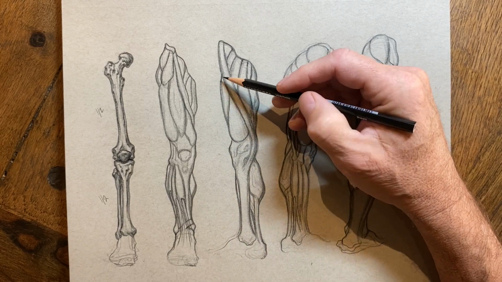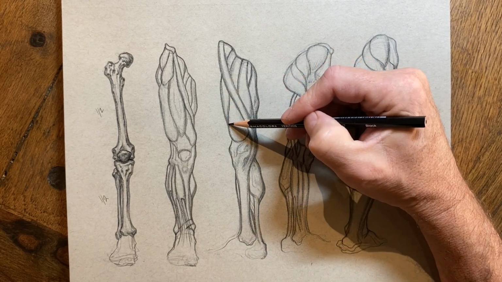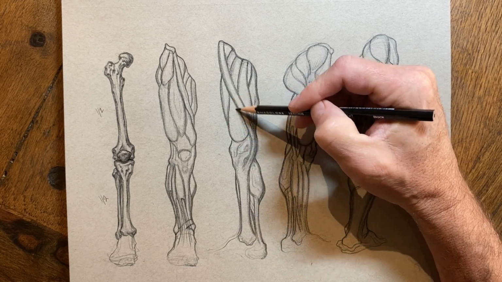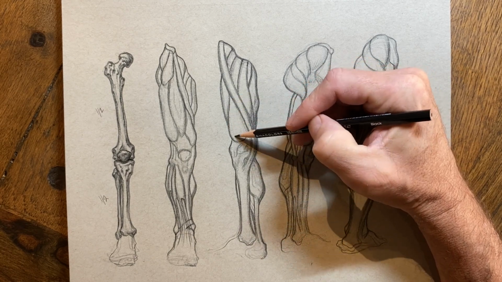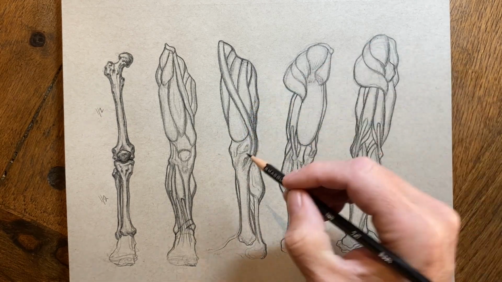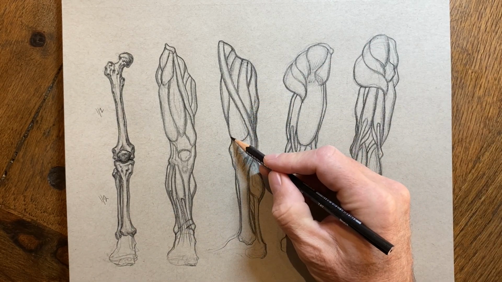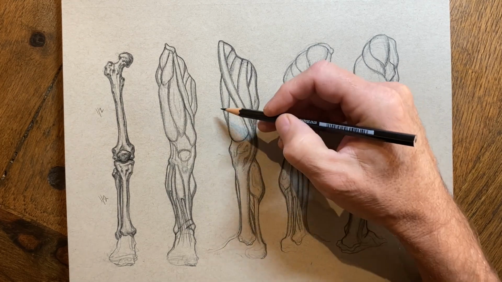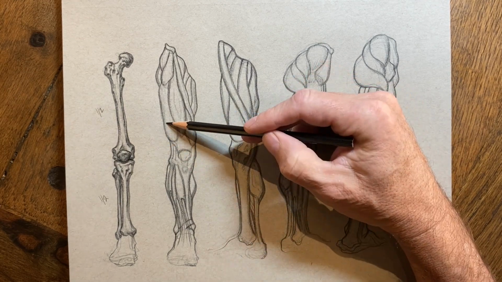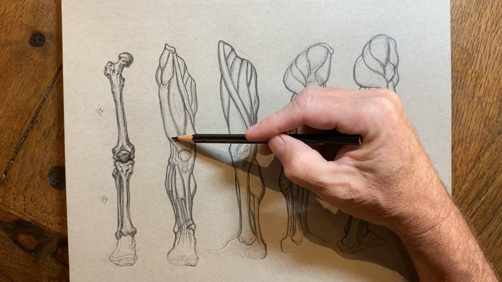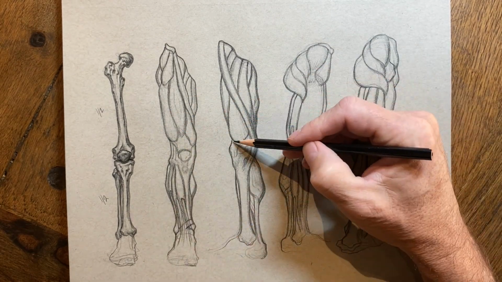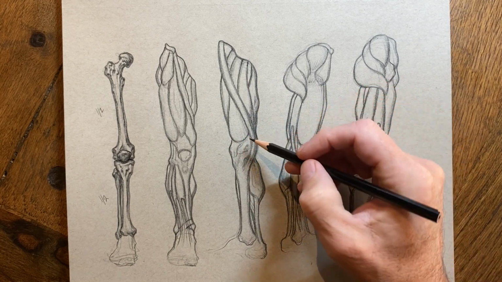From this angle, we see the rectus femoris, which is one of the quadricep muscles. And now you can see the teardrop shape of the vastus medialis. Then we drop down, and you can see they all go into this tendinous portion, the quadriceps tendon. You cannot see the vastus lateralis from this angle. It is on the other side of the leg, so that's not something that's visible here.